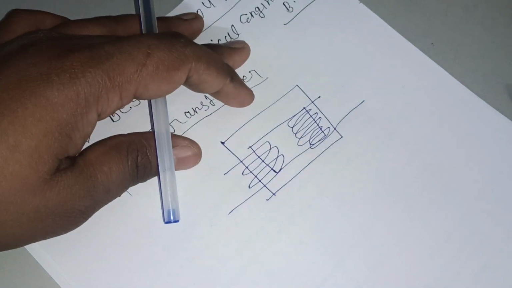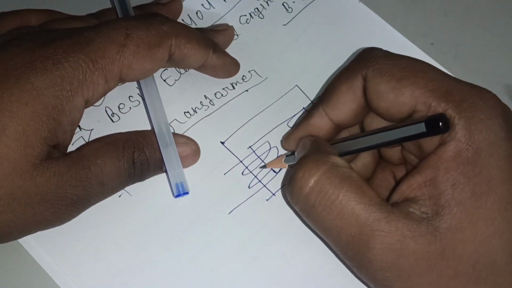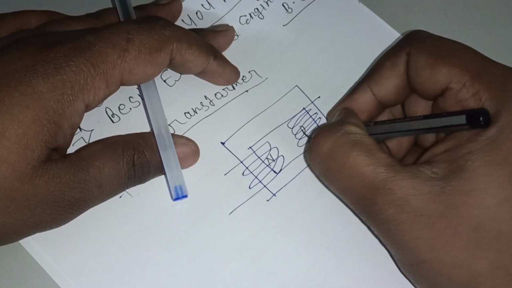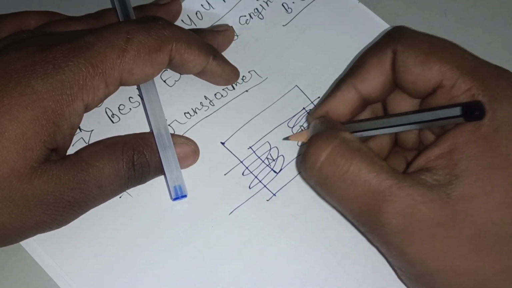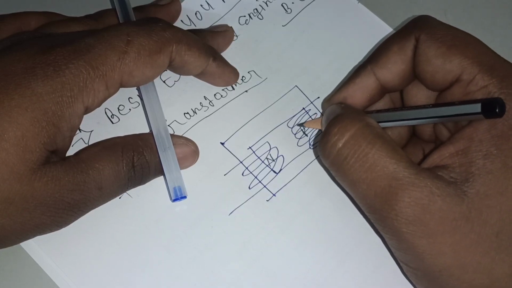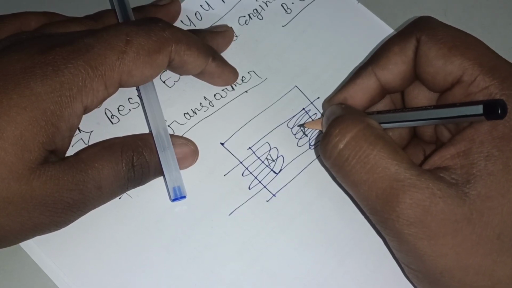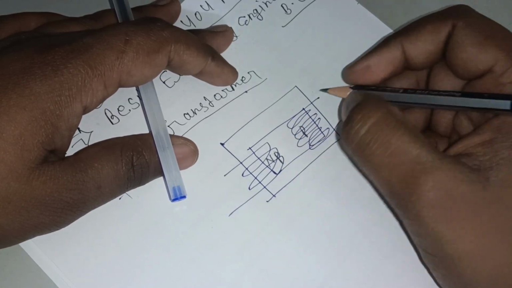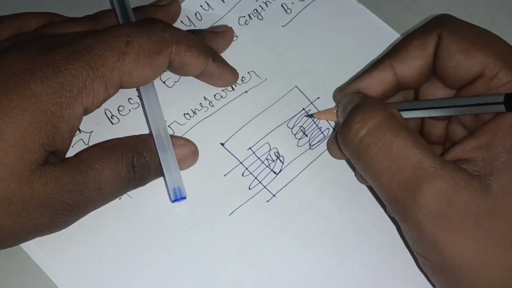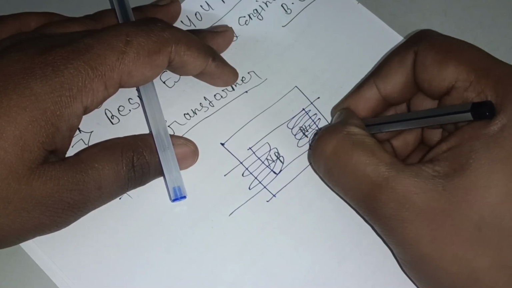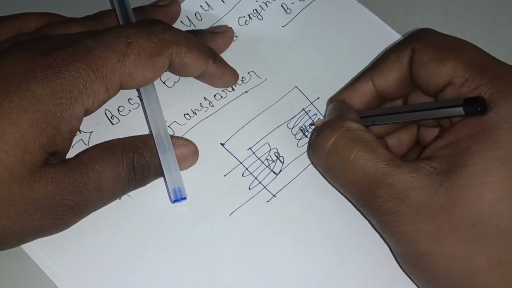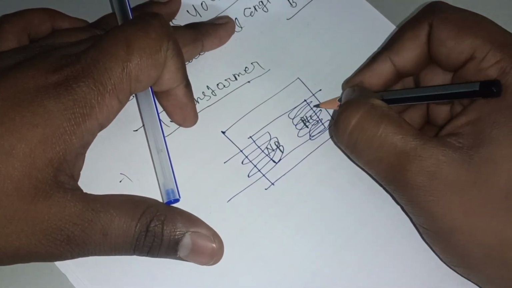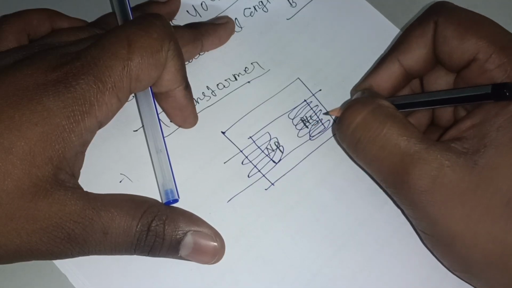These are some parts: NP and NS. NP means primary, NS means secondary, and N means the number of turns of the coil.